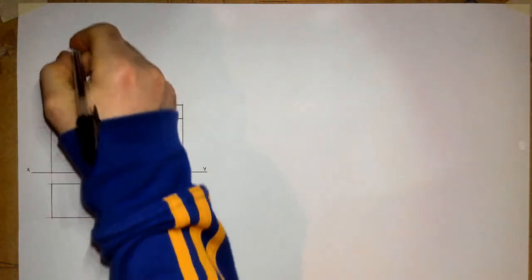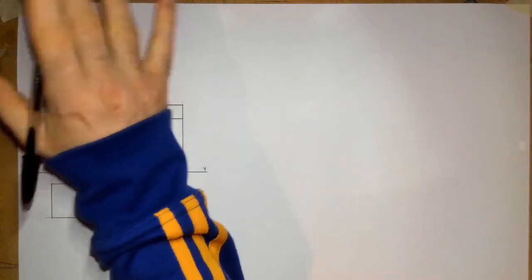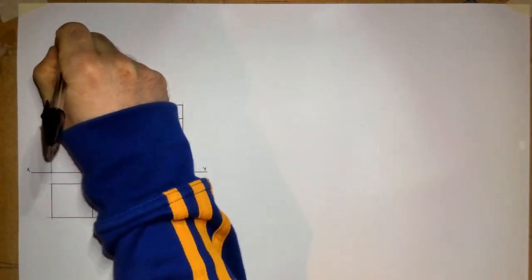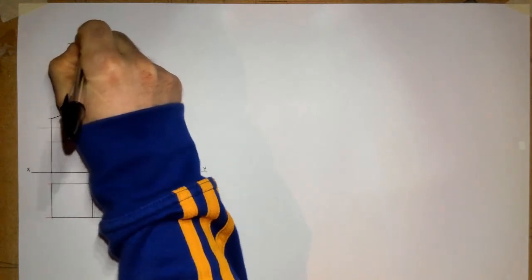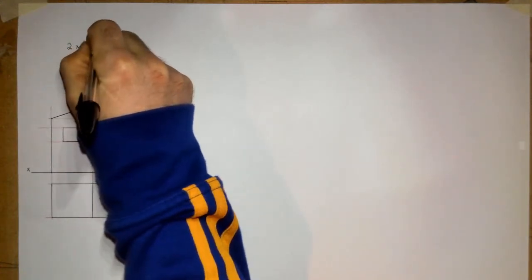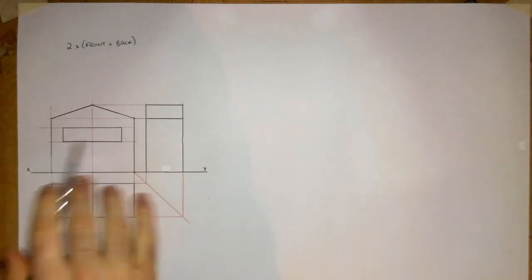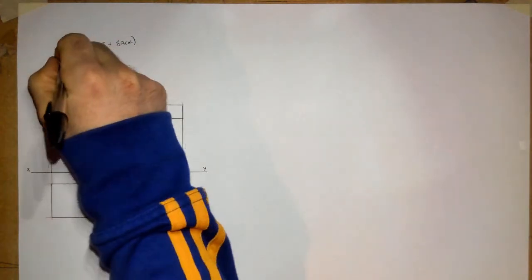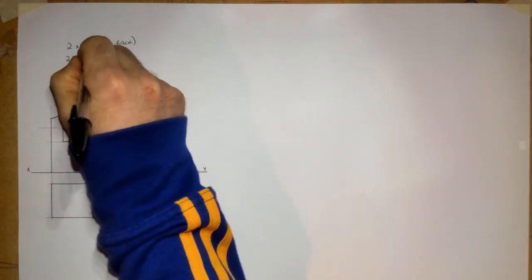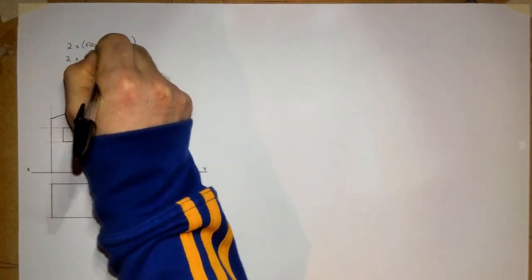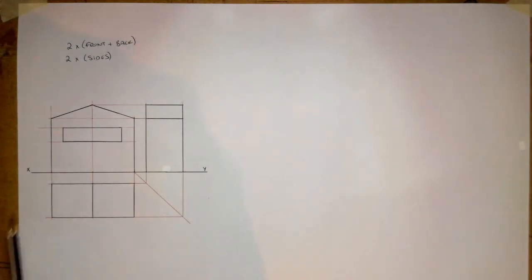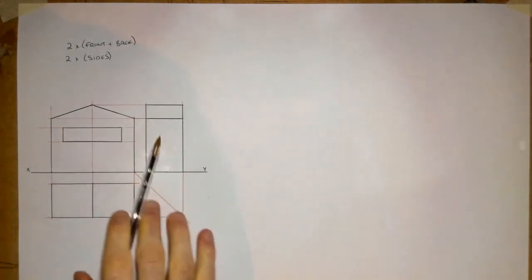Okay, so do we have a front, do we have a back? Yes. So I would always make note of these if I can at times, just in case it stops me getting confused. So I have 2 by front and back. Okay, so I've got a front and a back. Have I got 2 sides? Yes. 2 by sides. Okay, so I have 2 sides, which is this shape here.